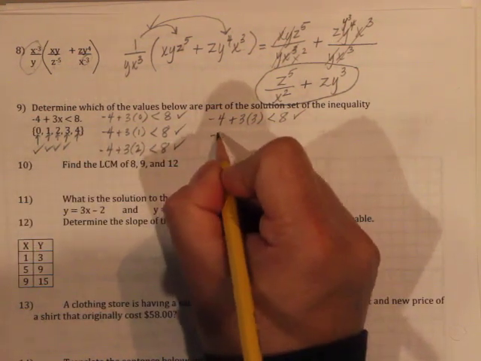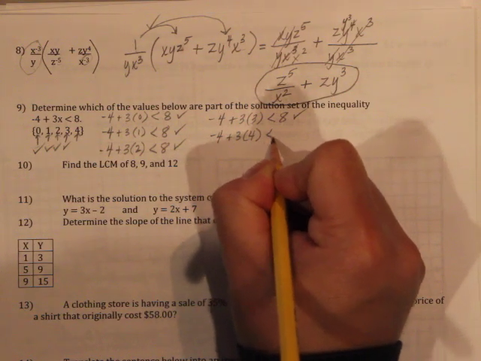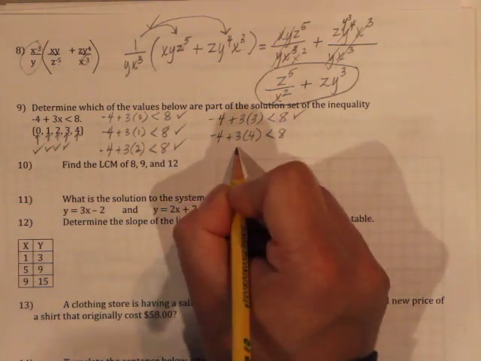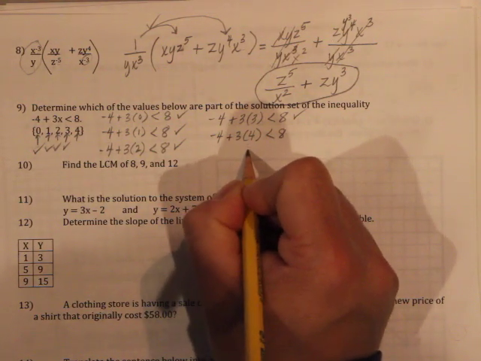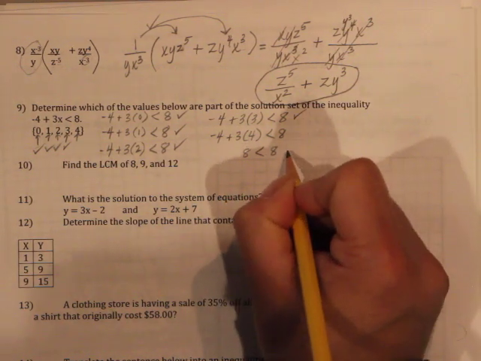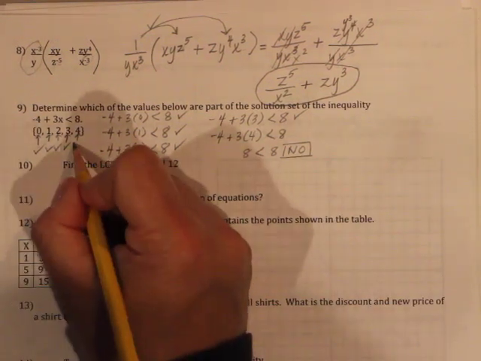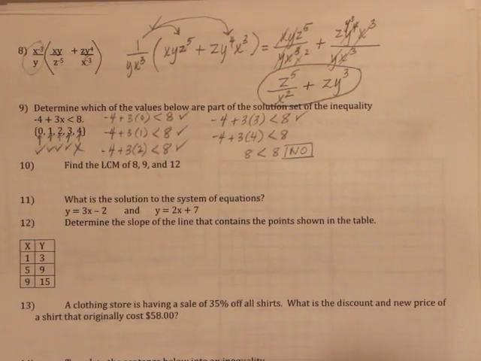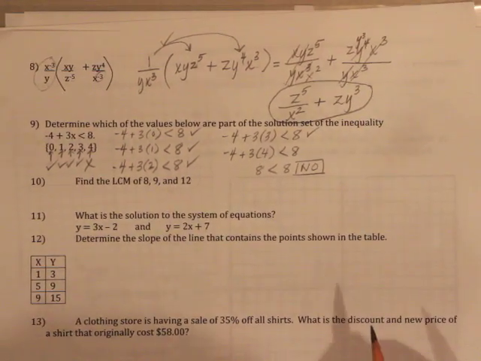The number 4: negative 4 plus 3 times 4 is less than 8. Negative 4 plus 12 is 8. Right, guys? Is 8 less than 8? No. Okay, so this one, 4, is not an answer. It is not a value that satisfies the solution set.